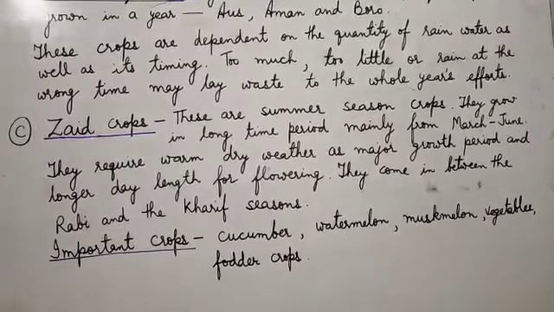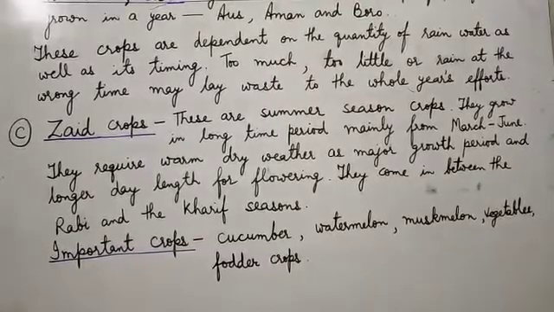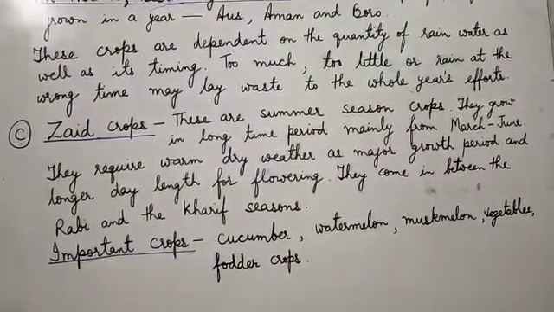So this was about the Zaid season, and this is also the end of the cropping seasons in India: the Rabi season, Kharif season, and the Zaid season.